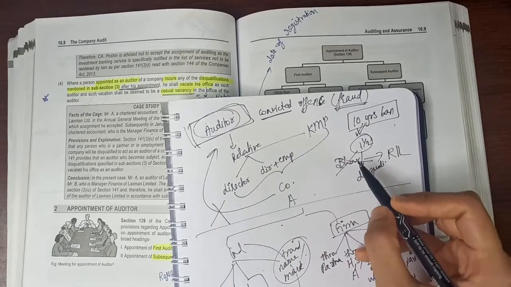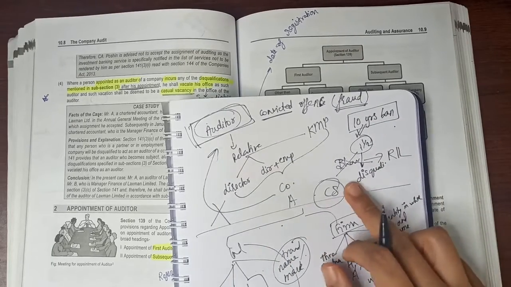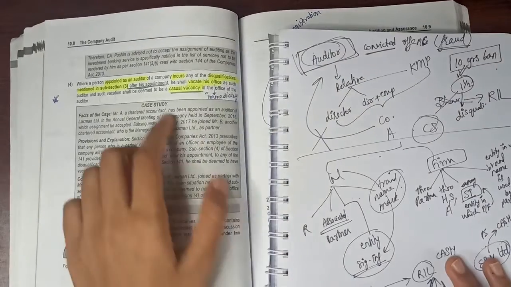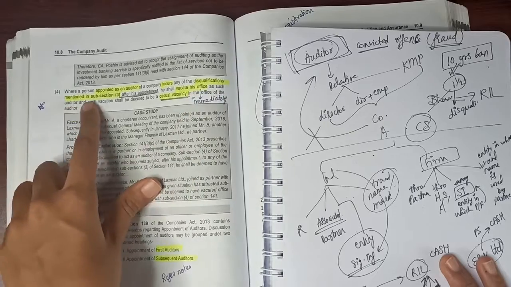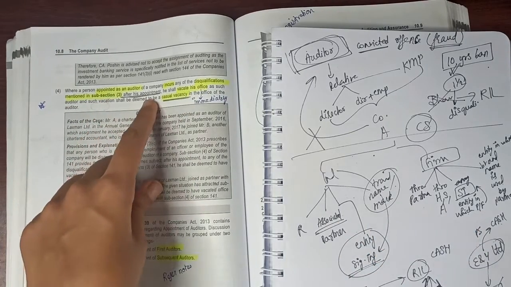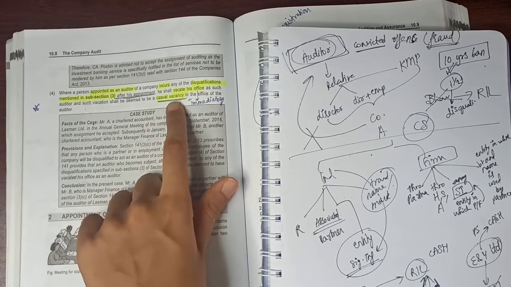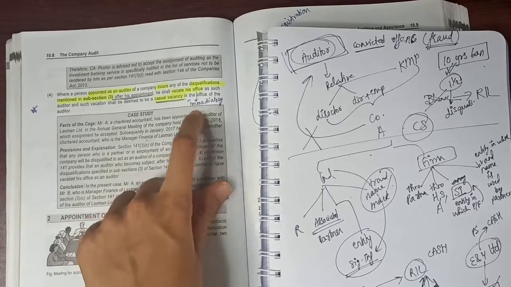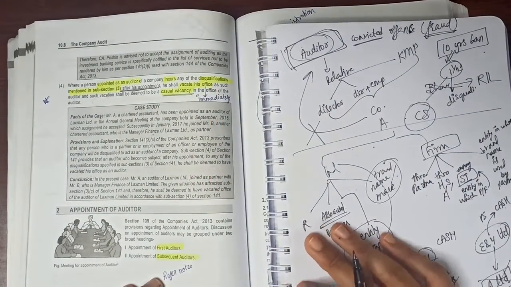Such vacating of office will be known as a casual vacancy. So when a person appointed as an auditor incurs the disqualification mentioned in subsection 3 after his appointment, then he shall vacate his office, and such an office shall be vacated immediately, and this will be known as casual vacancy. So this is what casual vacancy is.